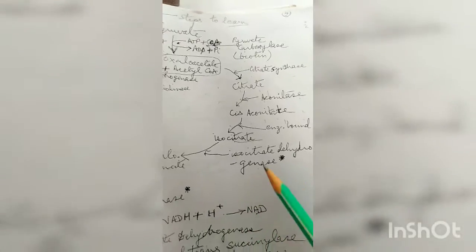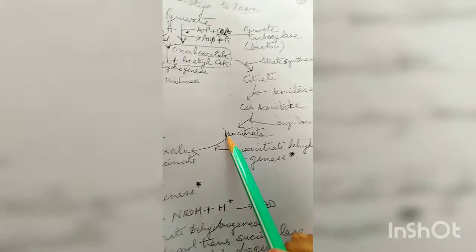This is also acted upon by isocitrate dehydrogenase enzyme to give oxalosuccinate. Now oxalosuccinate gives out CO2, carbon dioxide, and the enzyme is isocitrate dehydrogenase.